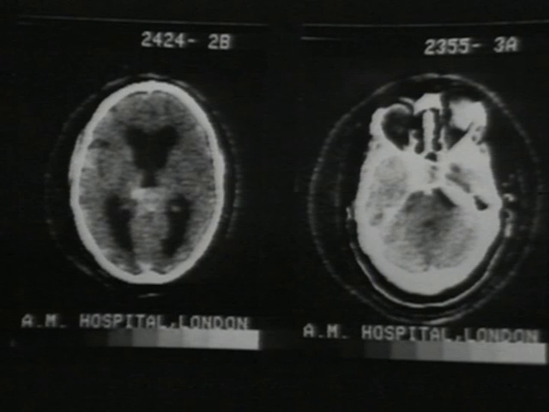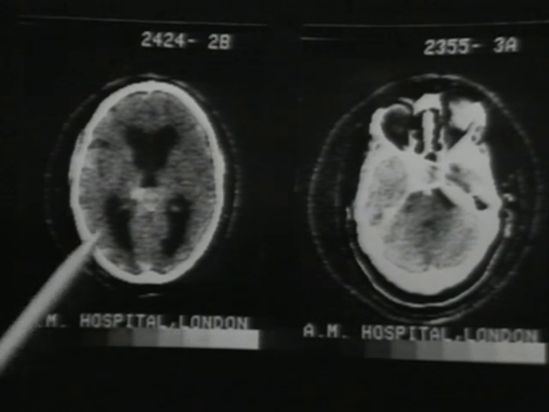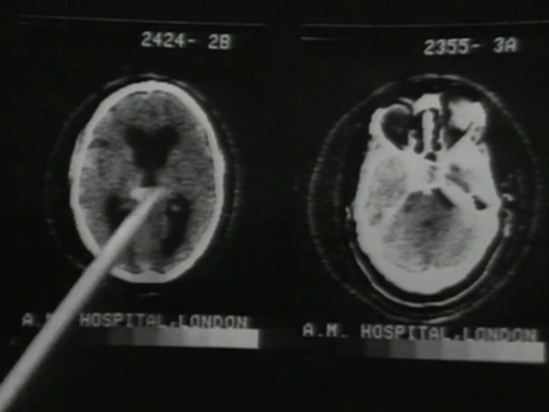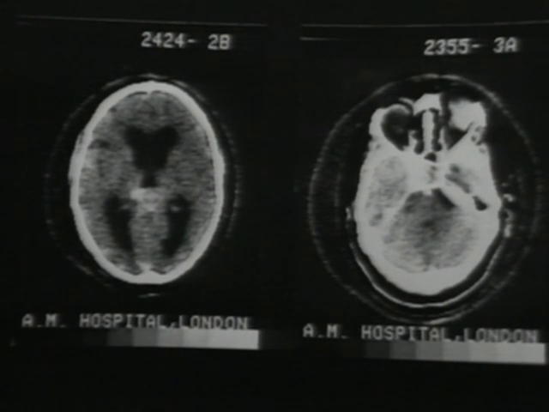Now, the suprapineal recess is usually obliterated and we can't see it. Here is just such a patient. Here is the tumor of slightly increased density occupying the posterior portion of the third ventricle, obstructing the outflow of cerebrospinal fluid and causing ventricular dilatation.